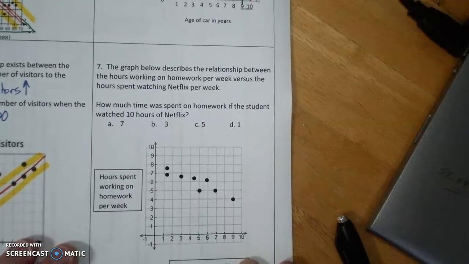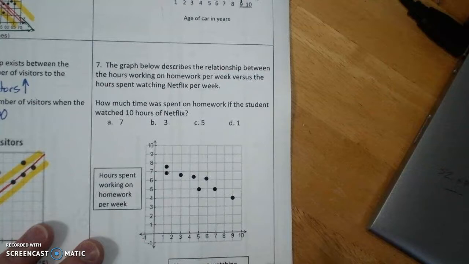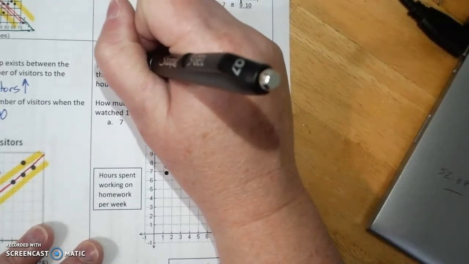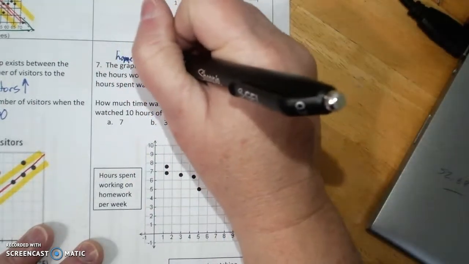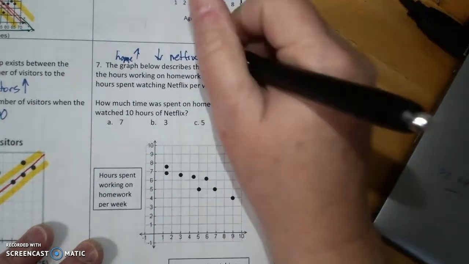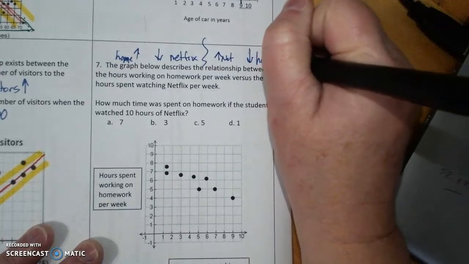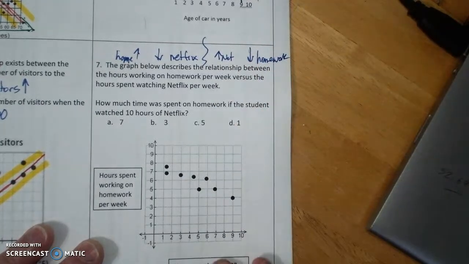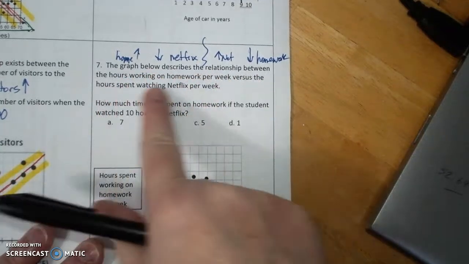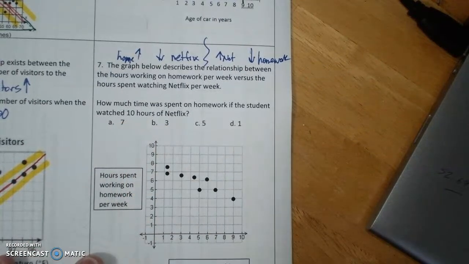So here you go. The graph describes the relationship between the hours working on homework per week versus the hours watching Netflix. So increased homework means you don't have time for Netflix. Or increased Netflix means you have no time for homework. Okay, either way, it's one up, one down. We didn't even have to do anything. How much time was spent on homework if the student watched 10 hours of Netflix?